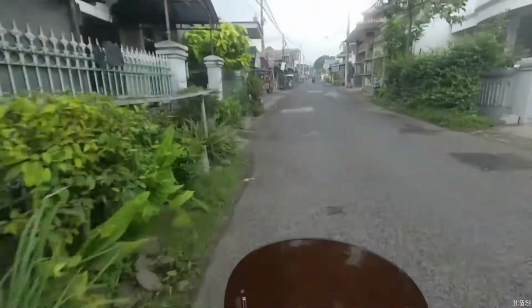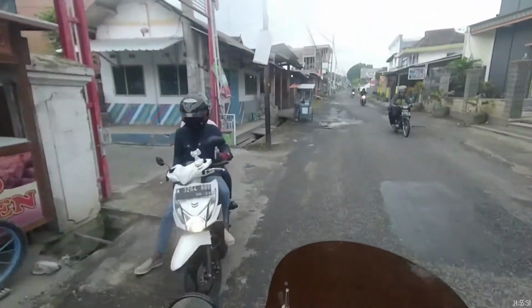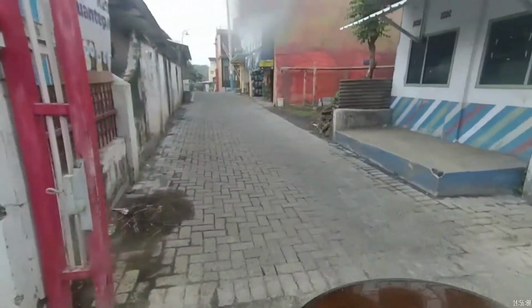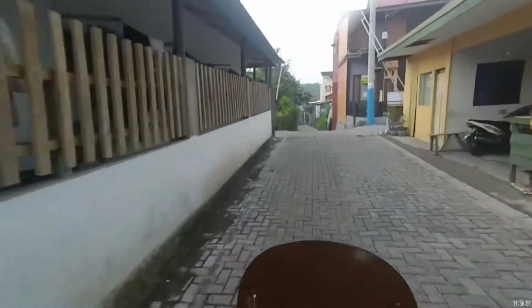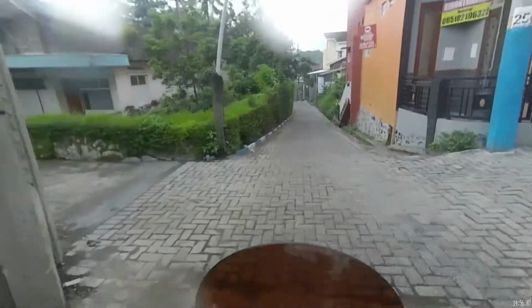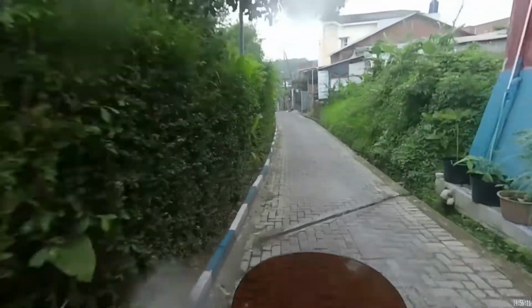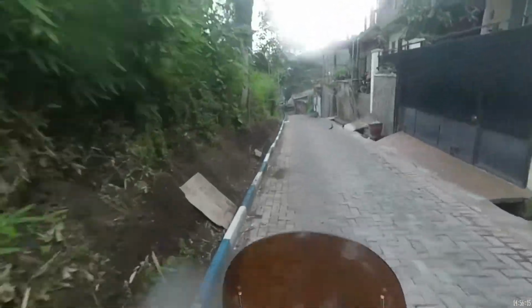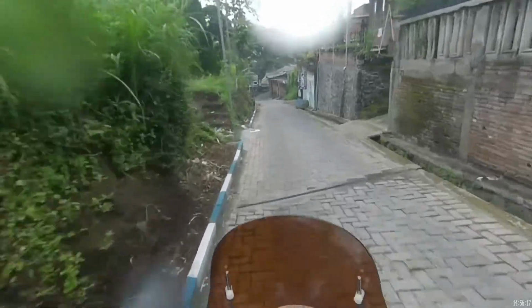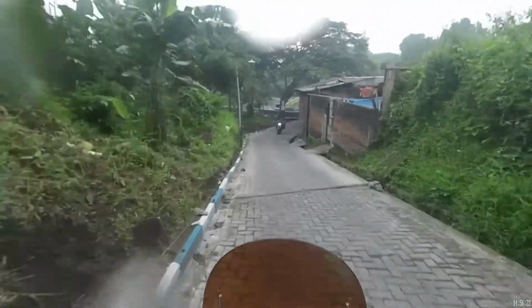I do have a car at home, but I prefer to go around with bikes, because this is one of the reasons. You can find small roads like this, small streets like this, and if you're using a car, you will not be able to use this street, so you have to use a motorcycle or a scooter. I will show you something ahead that you might like.